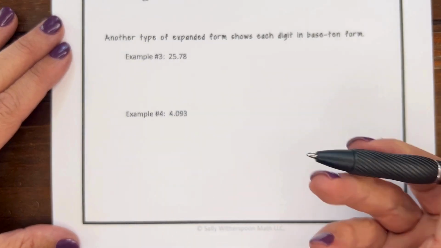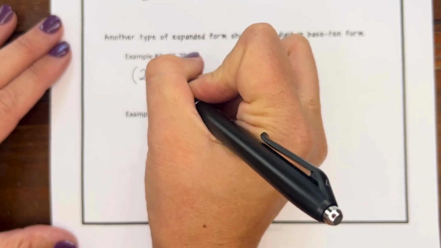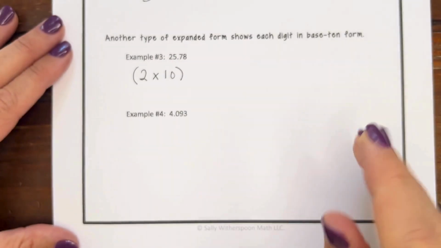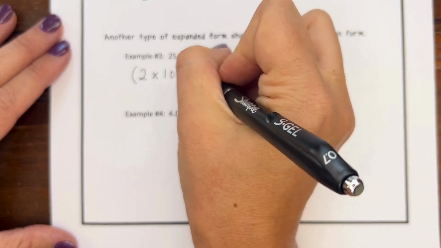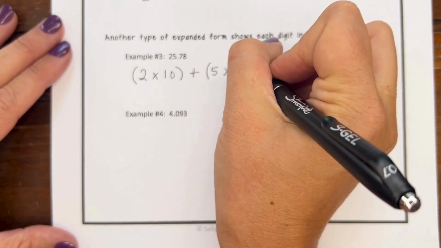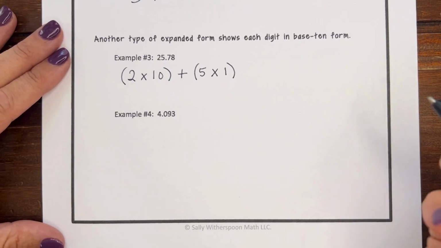So starting with this 2, I'm going to use parentheses to show that this is 2 groups of, which means multiplication, 2 groups of 10 makes 20. My 5 is in the ones place, so we have 5 groups of 1. And see how I'm using those parentheses to keep everything organized.